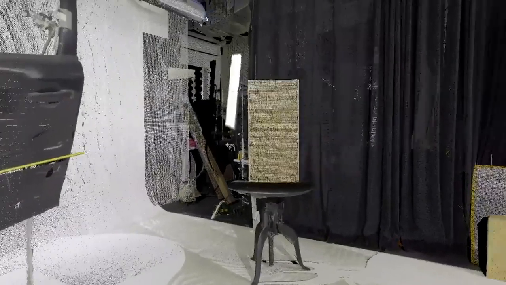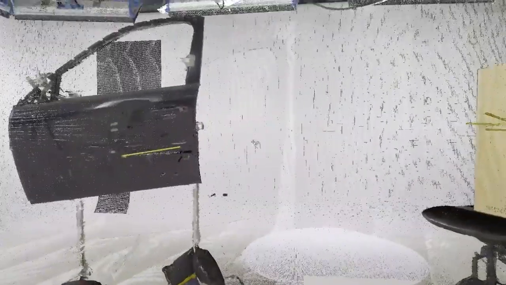The beauty of laser scanning is that unlike a static image, we can move it around, we can view it from different angles, we can see these trajectory rods that we have in place, and we can get novel views of the scene that we couldn't get with traditional video or photography.